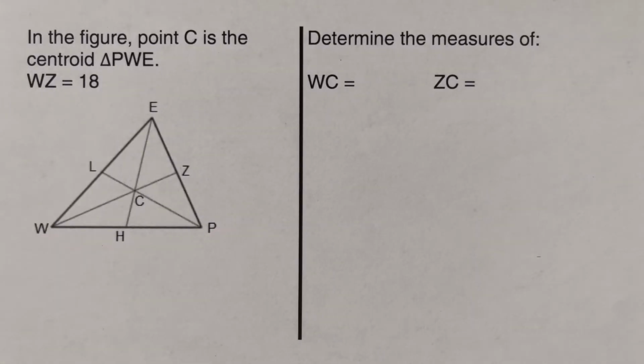At this time, I would encourage you to pause this video and try this problem out on your own. And when you're done, unpause it and check your answer.